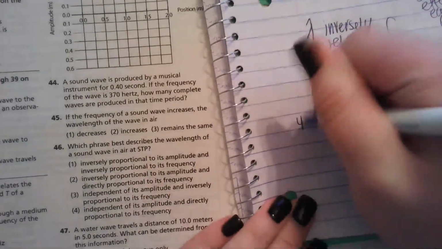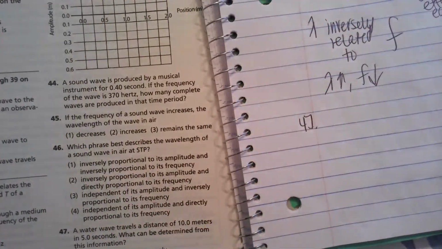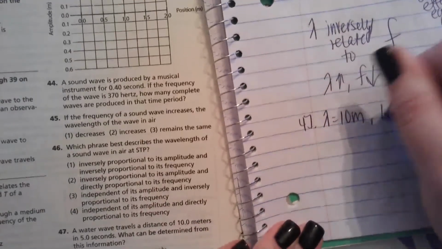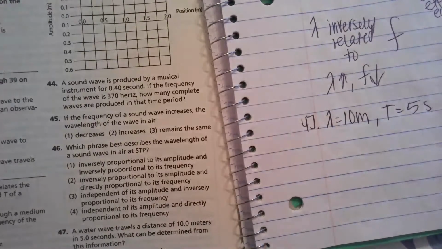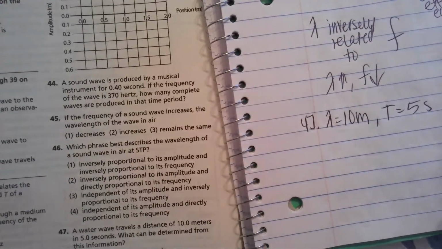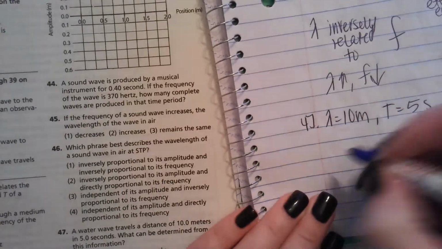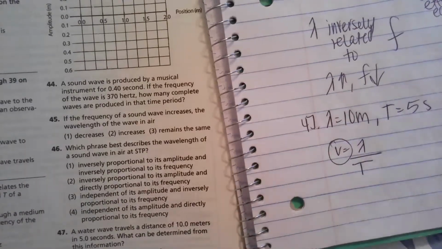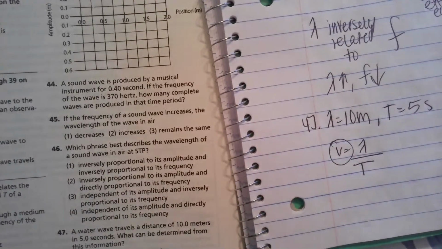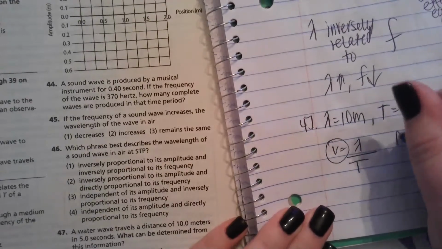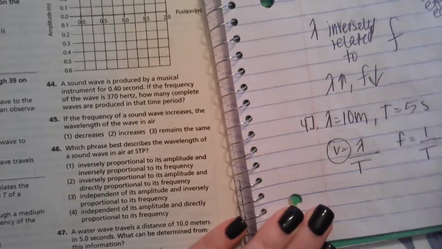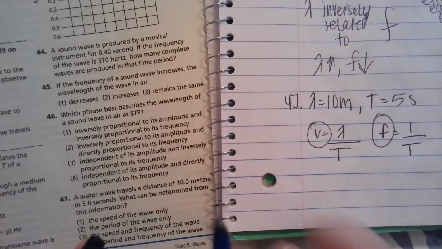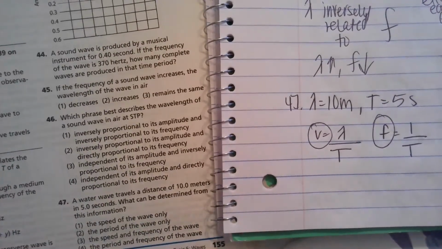And 47, a water wave travels a distance of 10 meters in 5 seconds. Which can be determined from the information? Well, with this information, I could totally find lambda over t, which is the speed. That's one thing. And then I can also find the frequency because I know that frequency is 1 over period. So therefore, your answer choice that you'd be looking for is choice 3, speed and frequency of the wave.